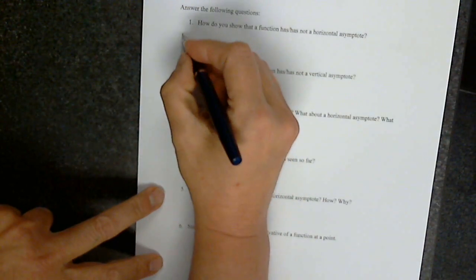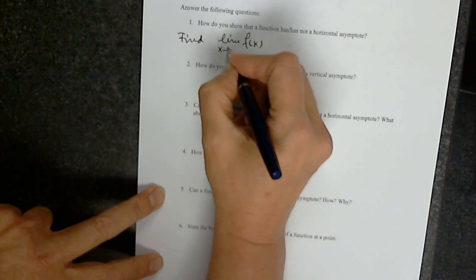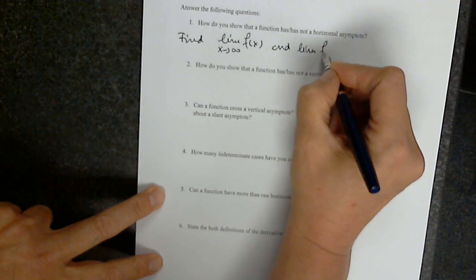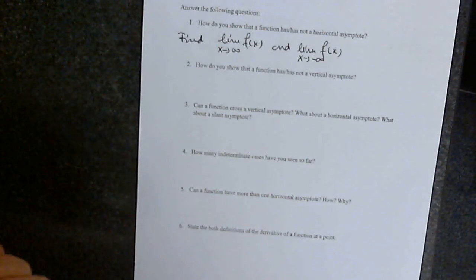How do you show that a function has or does not have a horizontal asymptote? What do you do? Very good. So you have to find the limit of f of x as x approaches infinity and the limit of f of x as x approaches negative infinity. And then what?